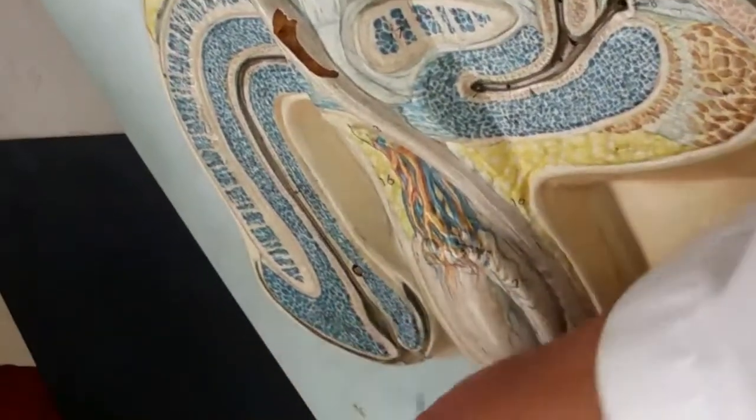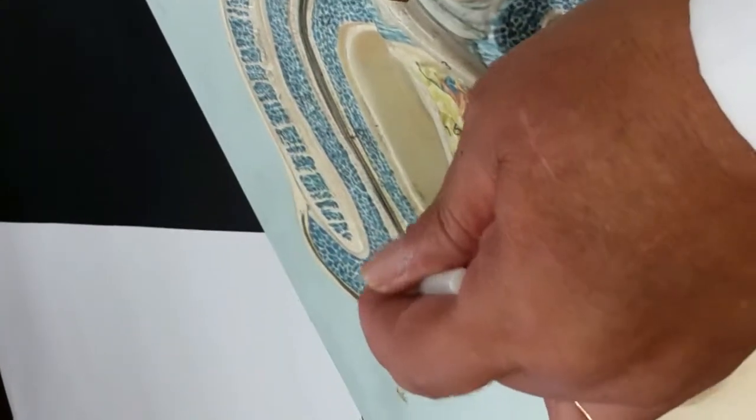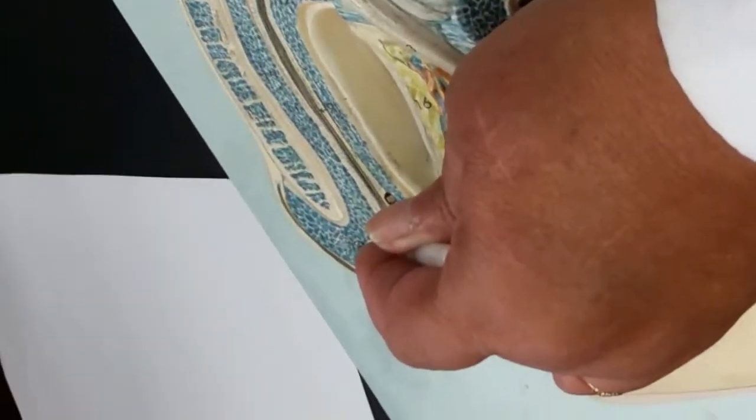The covering on the outside is the prepuce or the foreskin, which should be removed at day 8. At least that's the latest, day 8 or before the newborn male leaves the hospital. So the prepuce or the foreskin. Right here, the head of the penis is known as what? The glans penis.